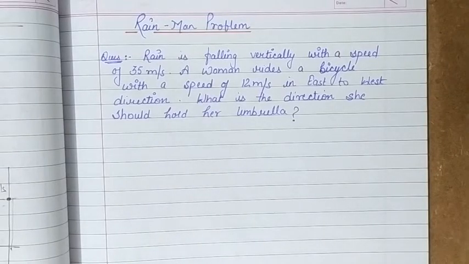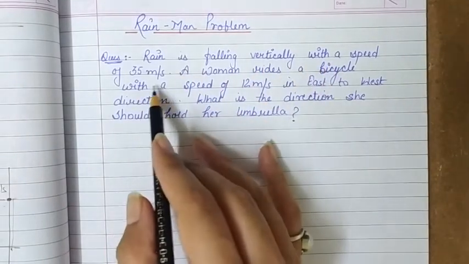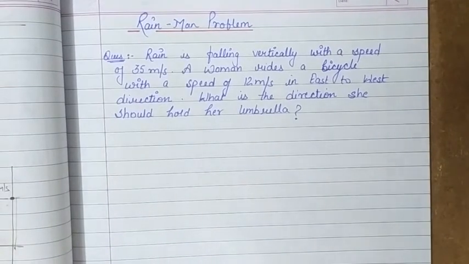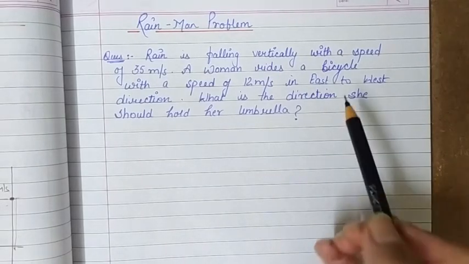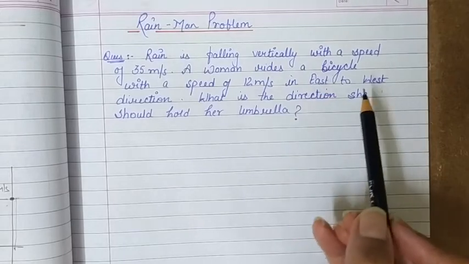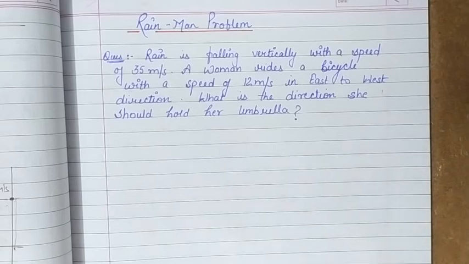Hello students, in this video we have a very common problem that is called the Rainman problem in the chapter motion in a plane, that is kinematics. So here I have an example for that. Suppose rain is falling vertically with a speed of 35 meter per second and there is a woman who is riding a bicycle with a speed of 12 meter per second in a certain direction. In our example we take the direction from east to west. Then we have to find the direction she should hold her umbrella.